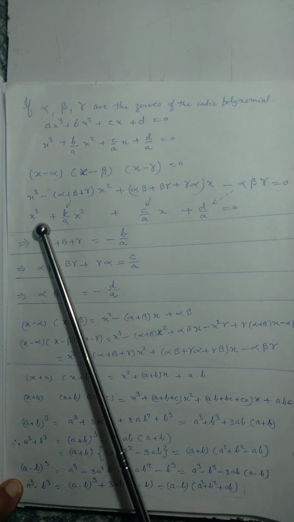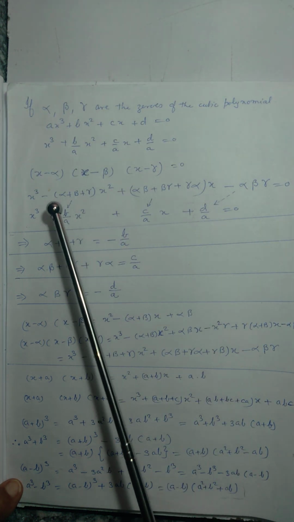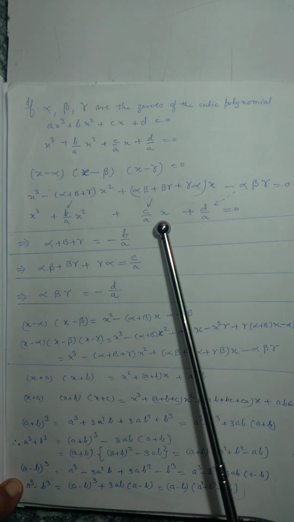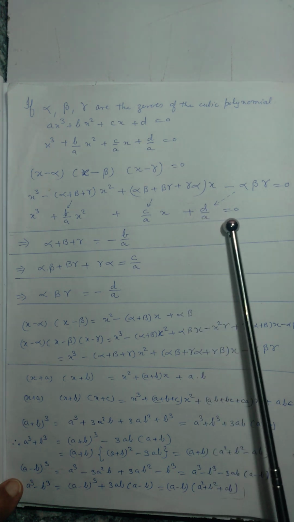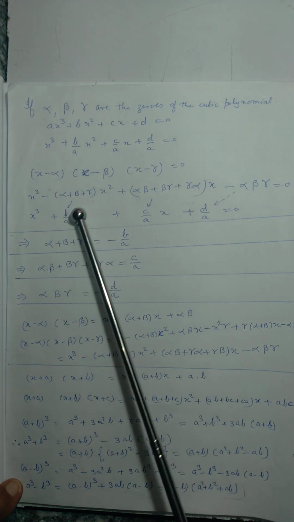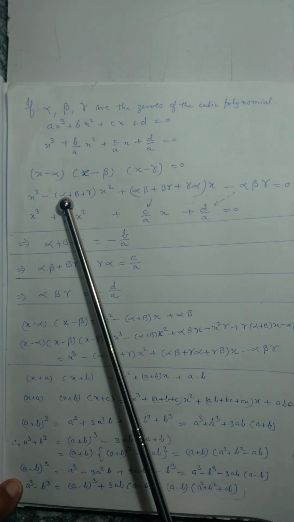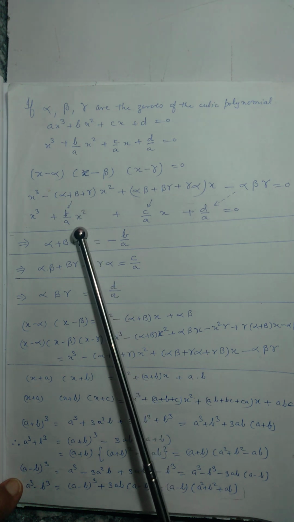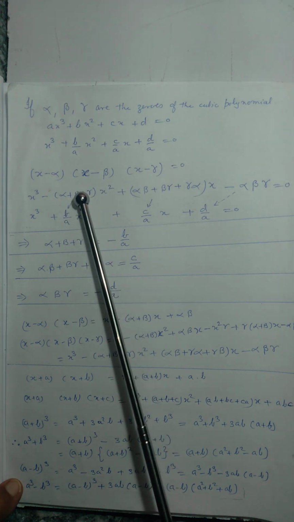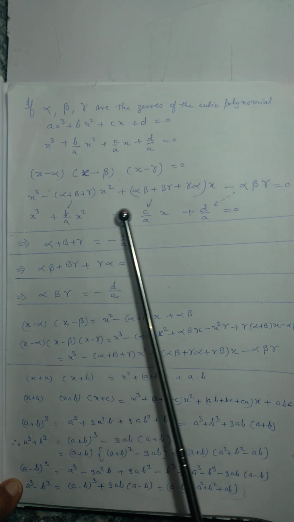Now you see, if you compare this cubic polynomial to this one, x cube plus b by a x square plus c by a x plus d by a, correspondingly you will find that the sum of the roots, or sum of the zeros of the cubic polynomial, will be equal to minus b by a. You see, here it is minus, so if you take this one positive, it will become minus. So alpha plus beta plus gamma will be equal to minus b by a.